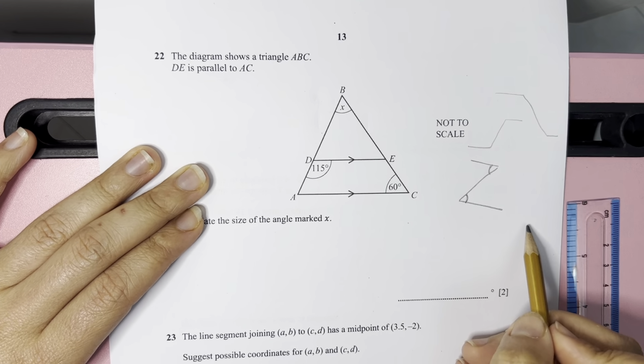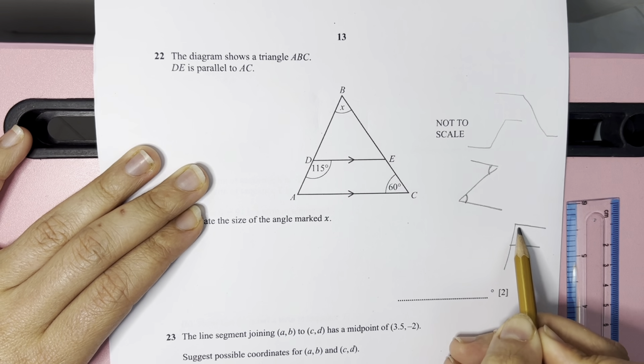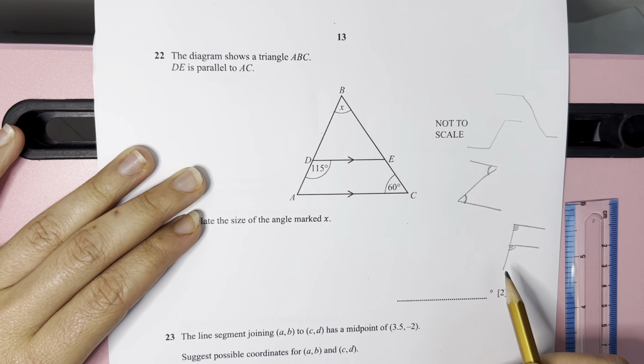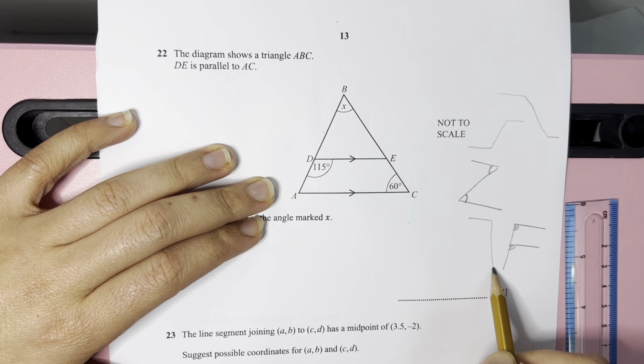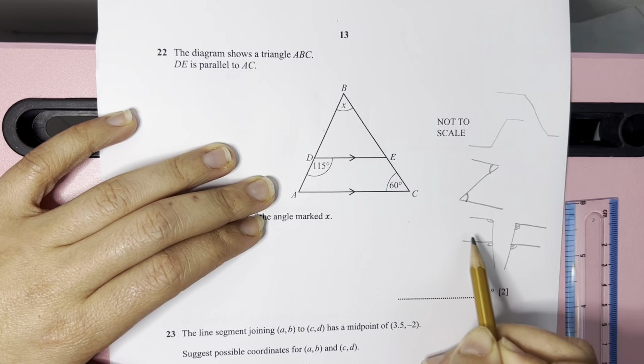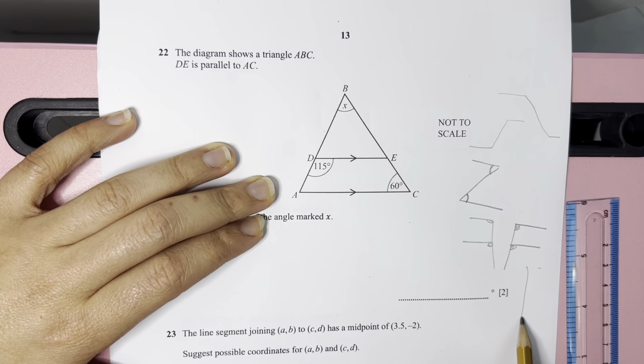And the F letter: this angle equals this angle, they are corresponding. It could be like this, like this, all of them corresponding.